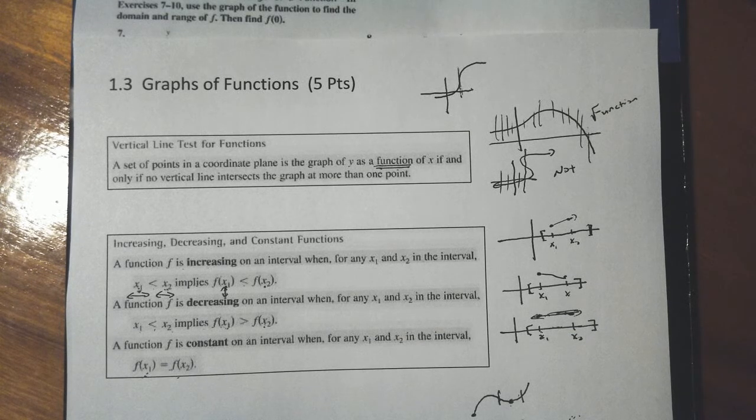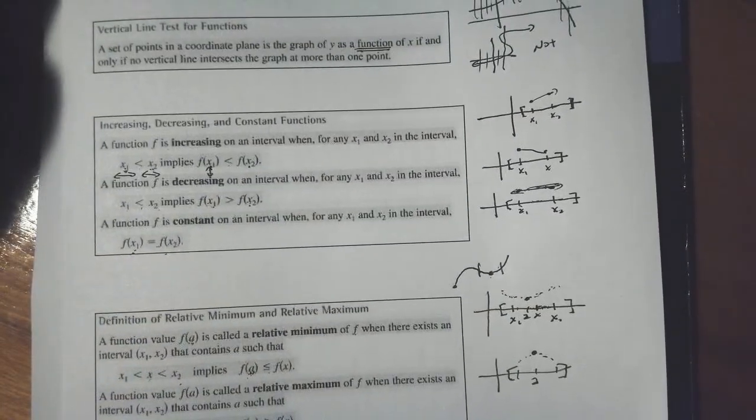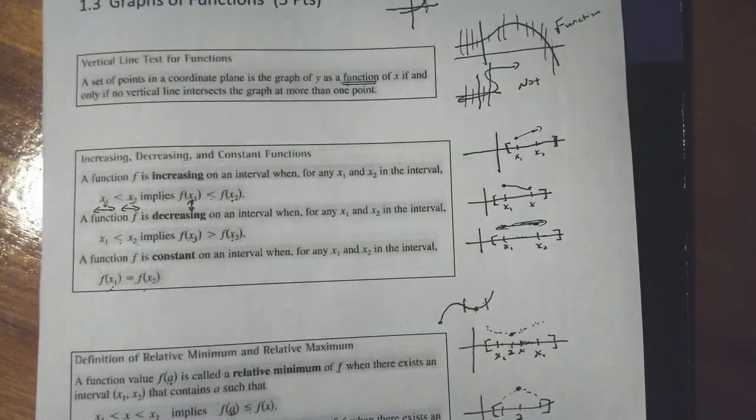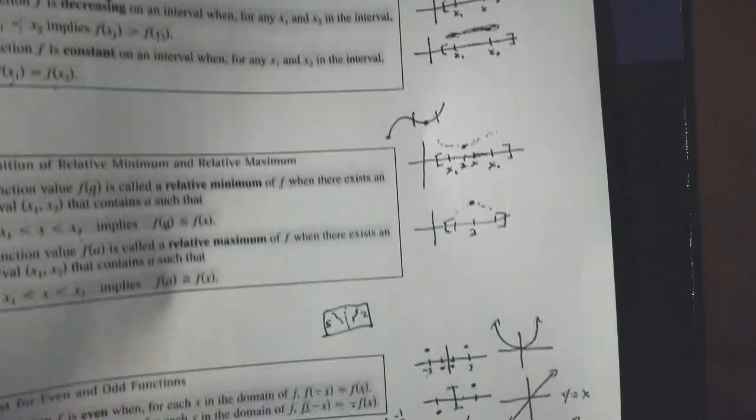Okay, welcome to 1.3. We've gone through the notes. Typically, the notes are not just one video, but I think the notes were close to 13-14 minutes. A lot of explanation in here.